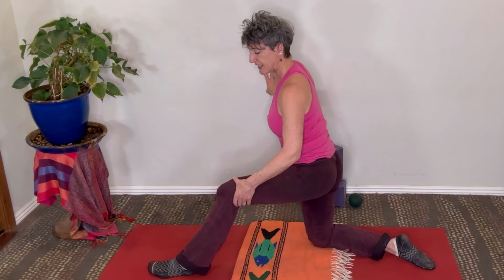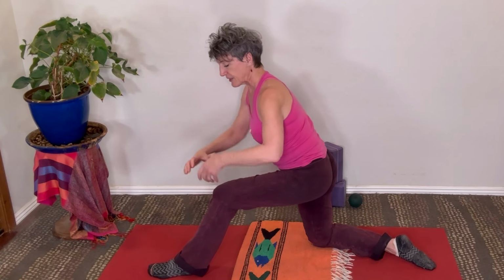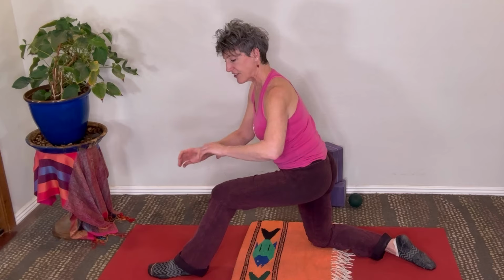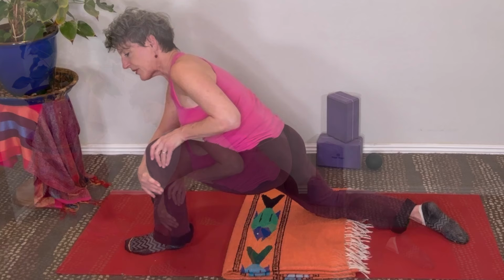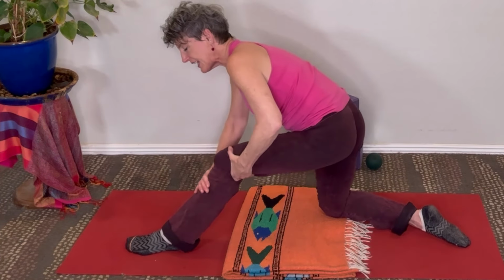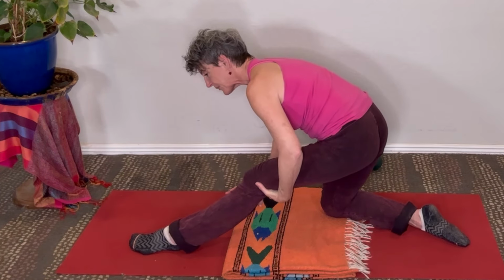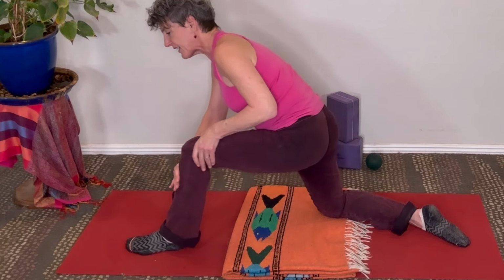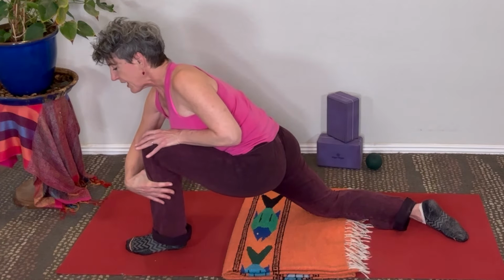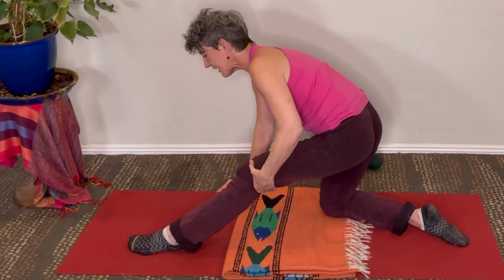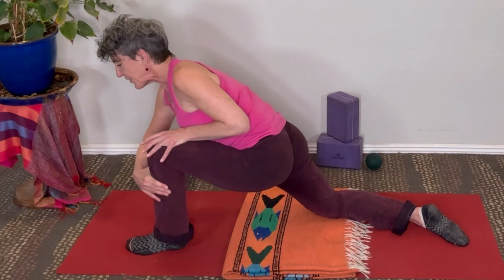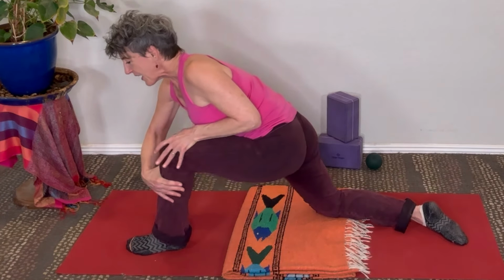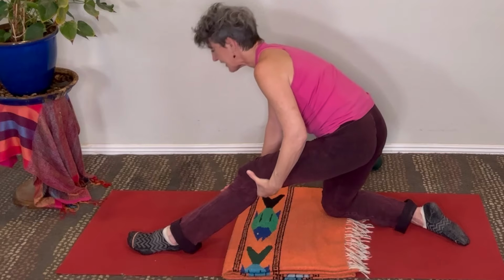Now we'll put both together. One hand on the upper, one hand on the lower. So it's going to be this action with the hands. So the upper leg rotates in, lower leg we rotate out. Lower leg in, upper leg out. Breathe. Upper leg in, lower leg out. Upper leg out, lower leg in. One more time. Upper leg in, lower leg out. Upper leg out, lower leg in.